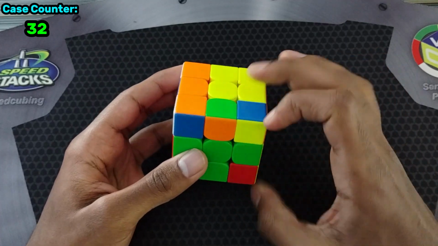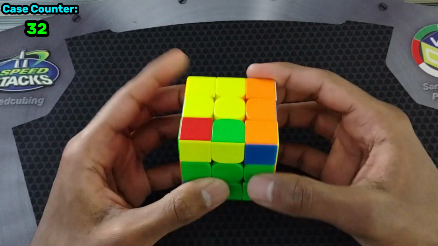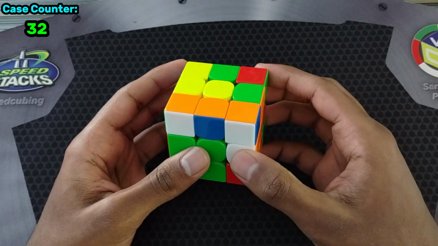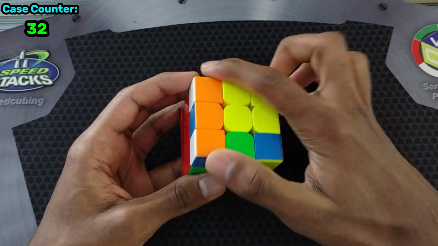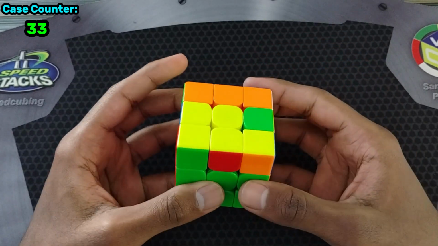So as long as I bring it opposite to the corner, I can do it that way too. In this case, I put it here. I brought this up, moved it in, brought it back, and now it's opposite. Now let's look at the last case.